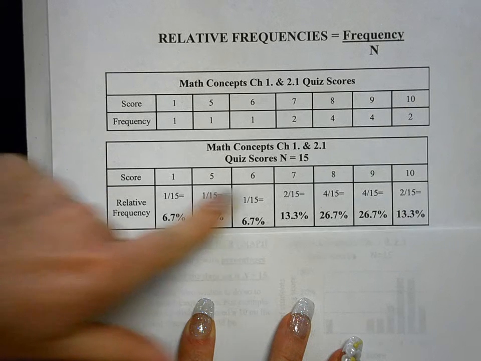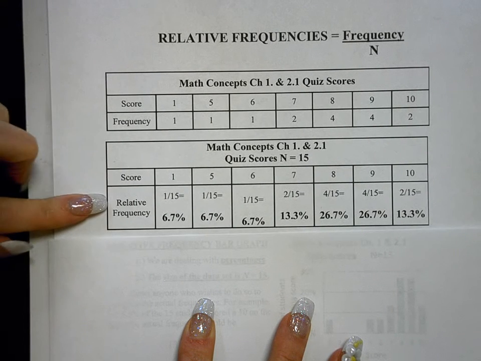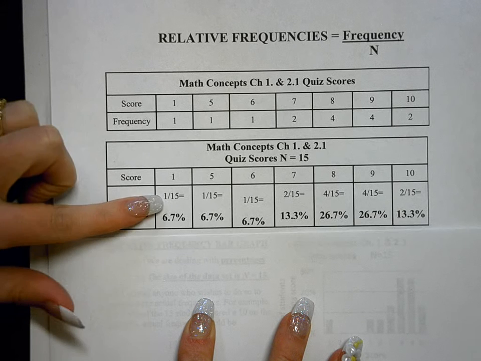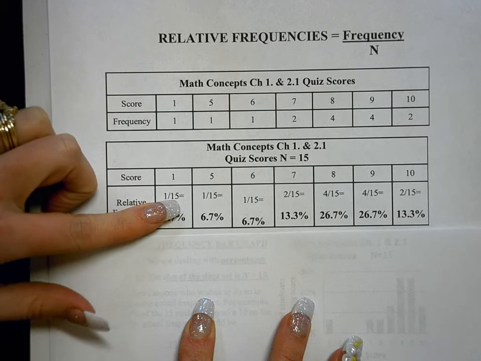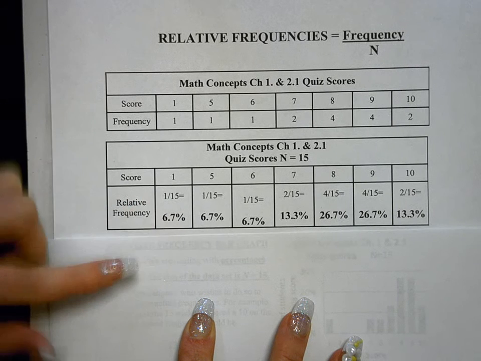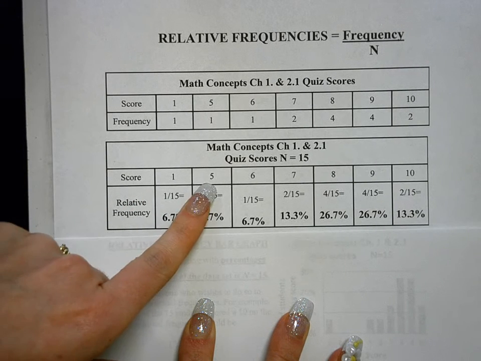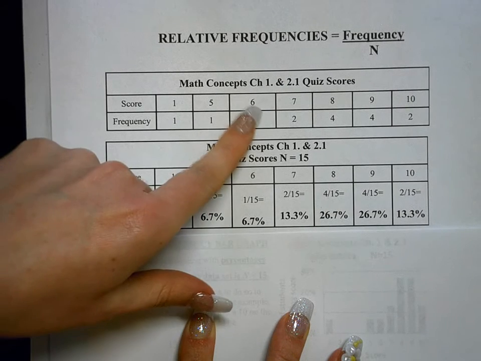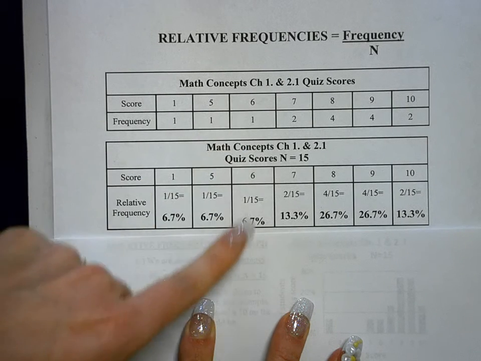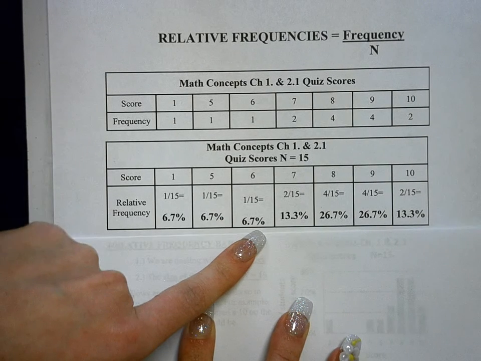Here we have all the scores listed. And then to determine the relative frequency, we take the frequency of the score 1, which is 1, and we divide it by n, which is 15. So it's 1 divided by 15, which is 6.7%. We do the same thing for a score of 5. It has 1, so it's going to be 6.7%. The 6 has a frequency of 1 divided by 15. It has a relative frequency of 6.7%.